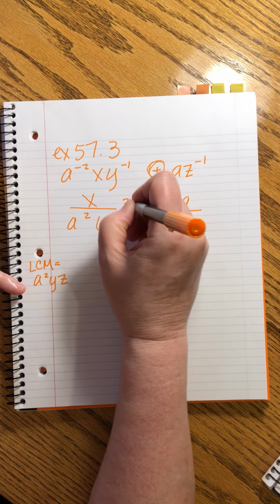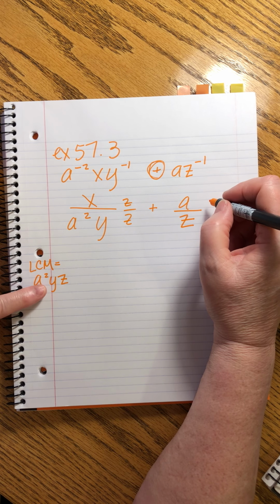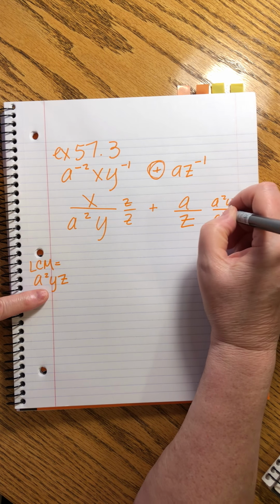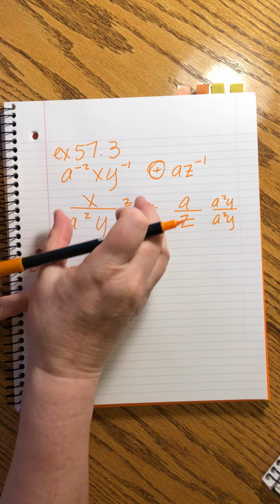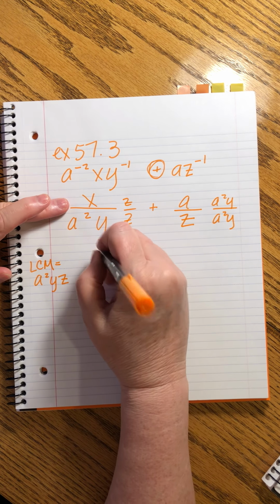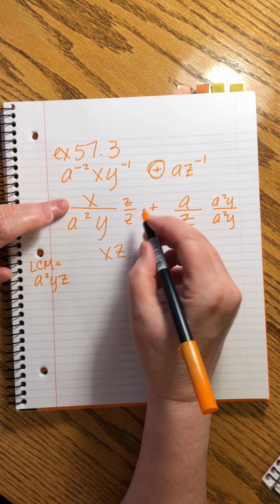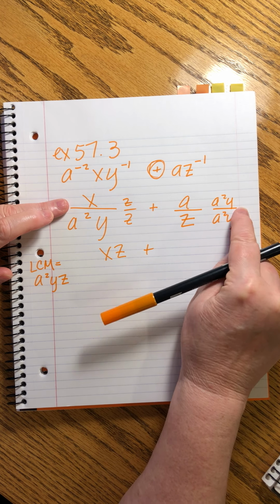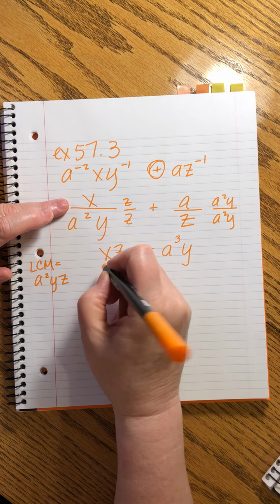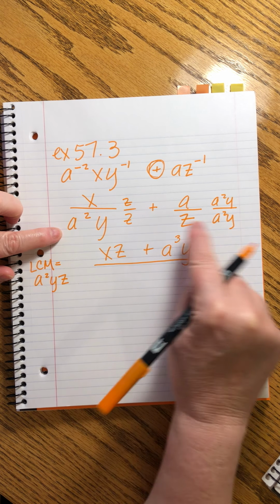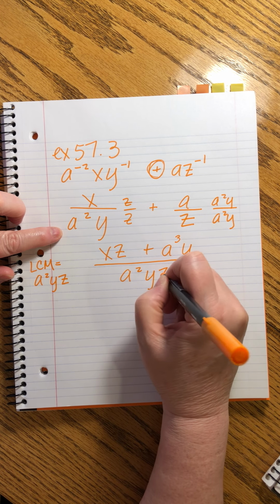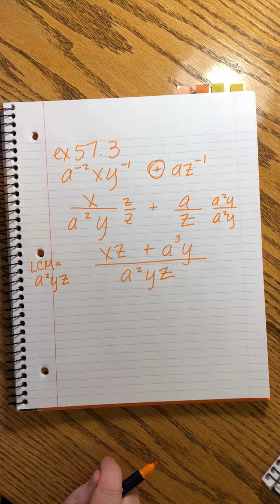So this one, I'll do z over z. And this one, it's a squared y over a squared y. All right? Now I'm going to be able to multiply these, put the denominators with a plus sign, and I'll just write the denominator once. So it's x z, plus, this will be a cubed y, right? Because a times a squared equals a cubed, and then there's the cute little y. And then my denominator I can write just once because they match, so they can go together. A squared y z. And I'm double checking to make sure I got it right.